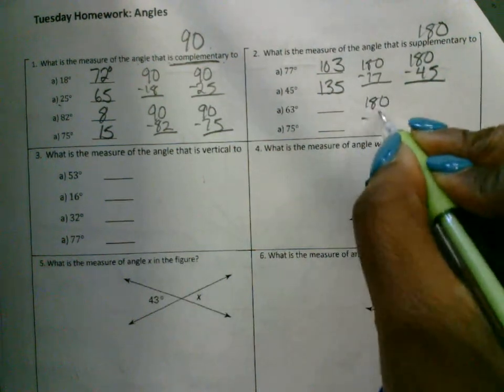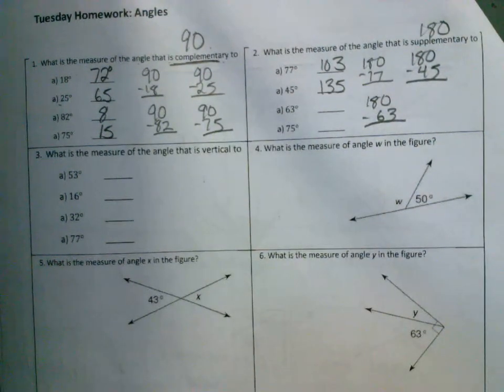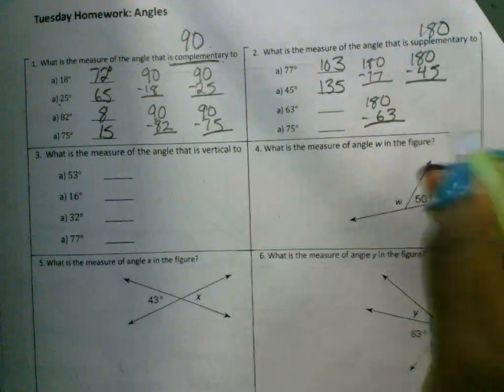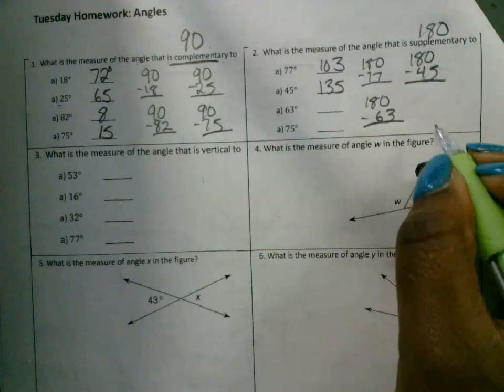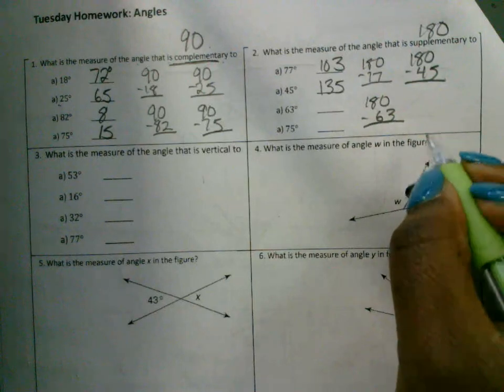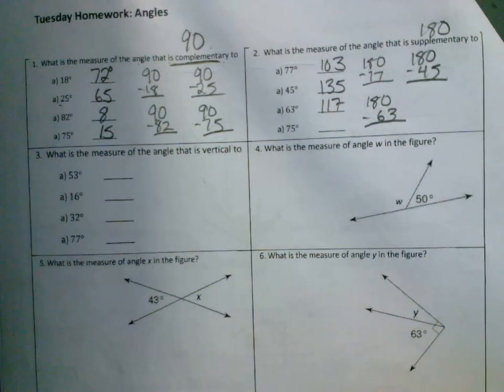180 minus 63. Type that in. What do you get? What's 180 minus 63, baby? Go ahead. 117. Okay. Ashley, how do we find the supplementary angle for 75?